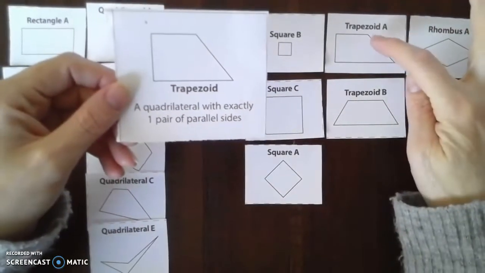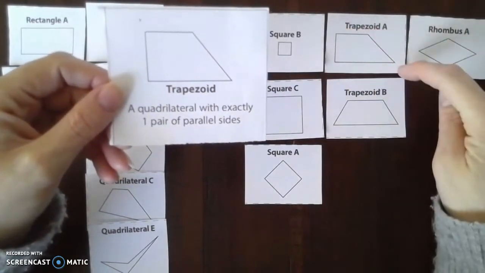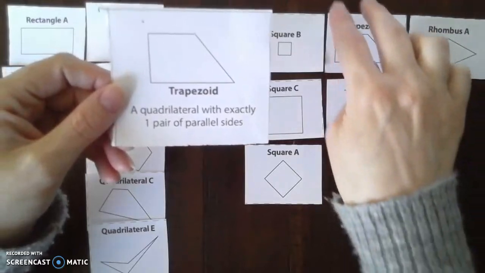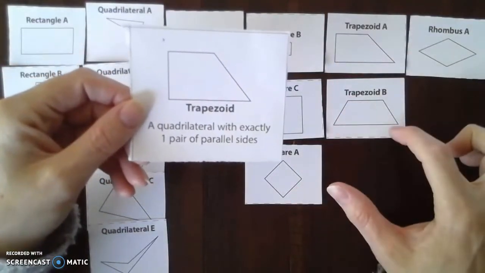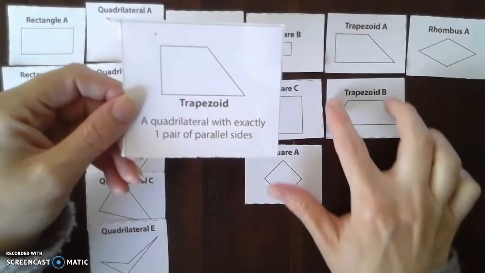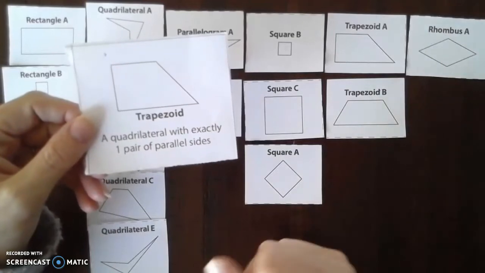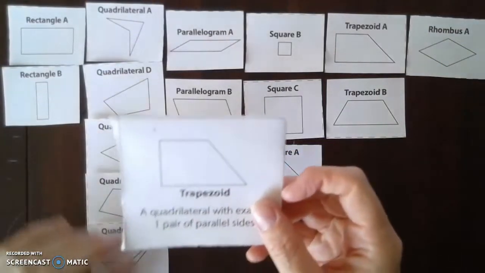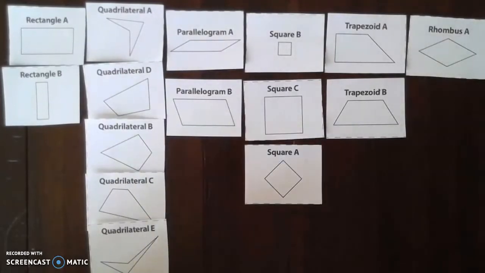Okay, so I need to make sure that both of these only have 1 pair. So this guy and this guy are parallel. These are not. They will eventually intersect. This guy and this guy are parallel. These ones will eventually intersect. So far, so good. Okay, so make sure that the trapezoids that you have in your category are labeled trapezoid and that they are the correct ones.